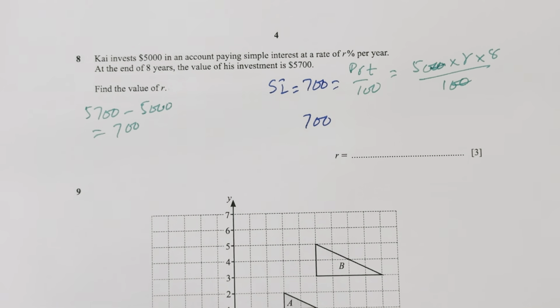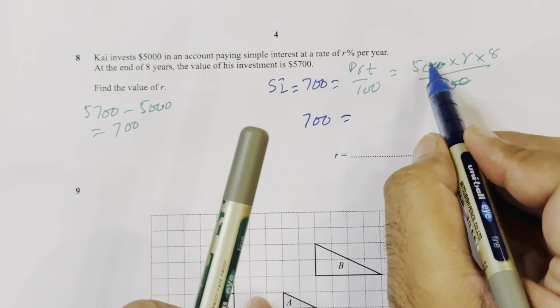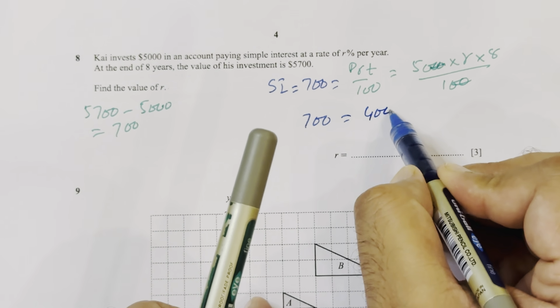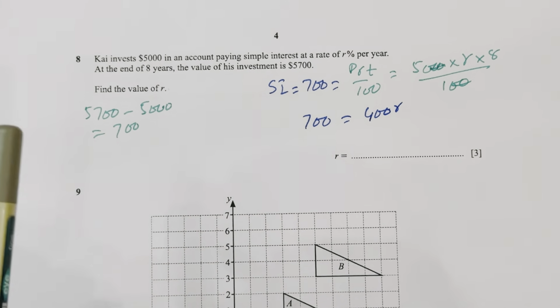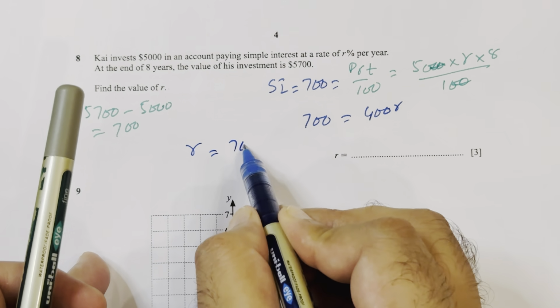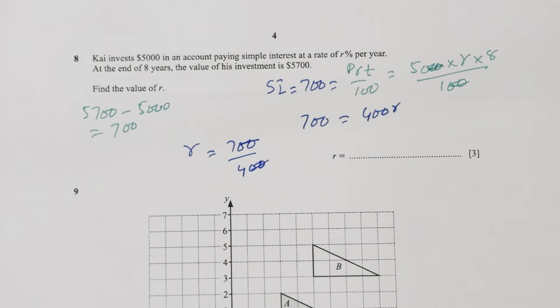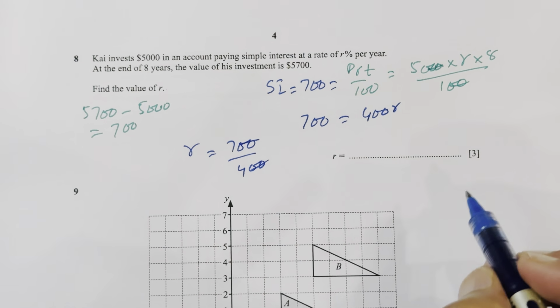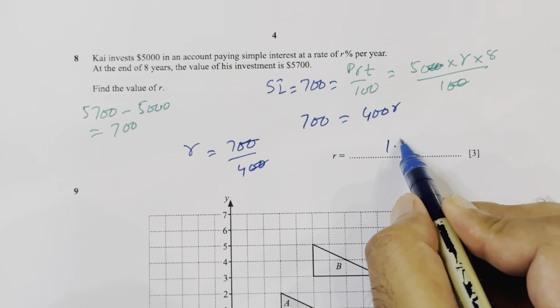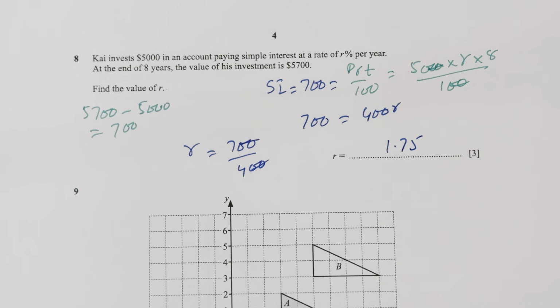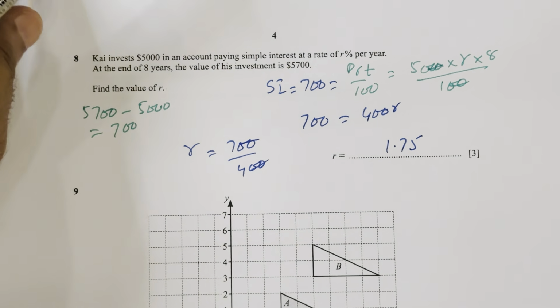We just calculated 700, and 5 into 4, 400 R. You're gonna divide 700 by 400 to calculate the value of rate of interest. That is equal to 1.75. 7 divided by 4, it would be 1.75.